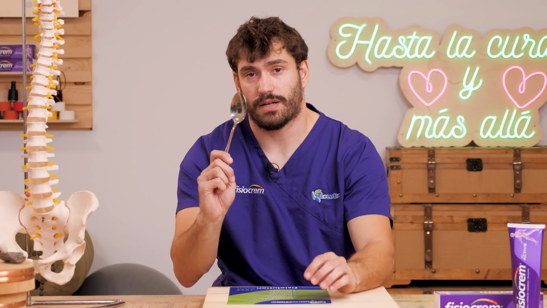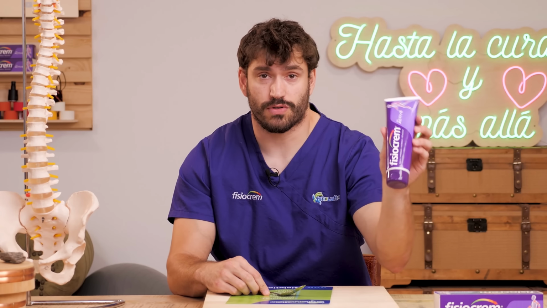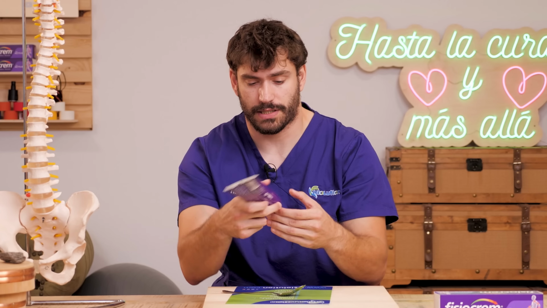We're going to use a spoon to help us do the massage so that it's a little bit more comfortable and you don't hurt your fingers. We use an exceptional cream, particularly Fisiocream, that demonstrates remarkable efficacy for these massage therapies.